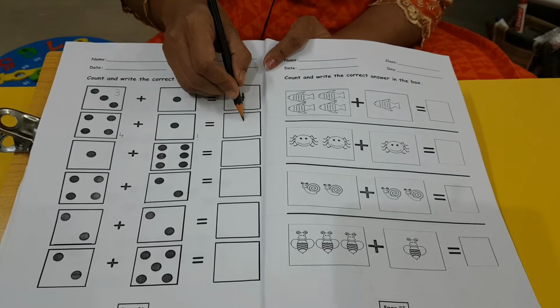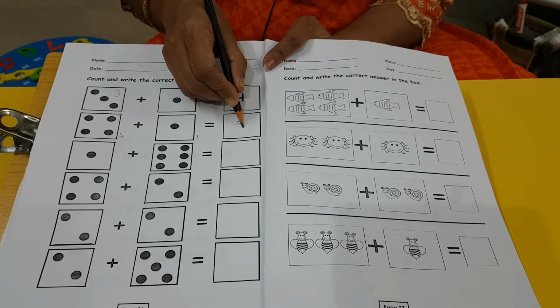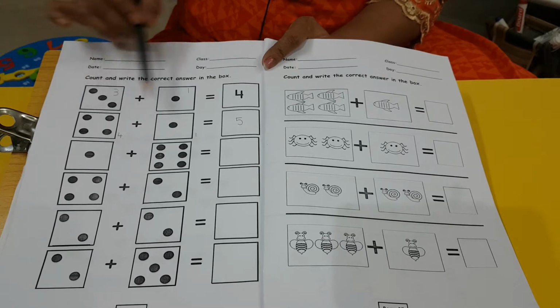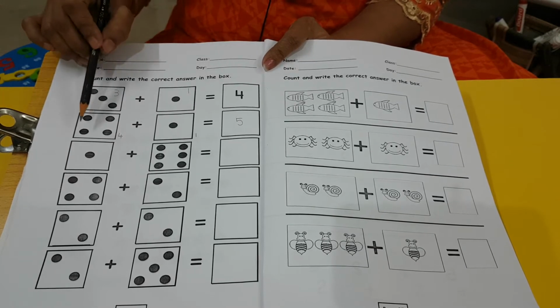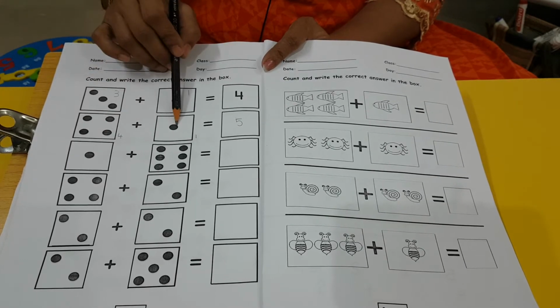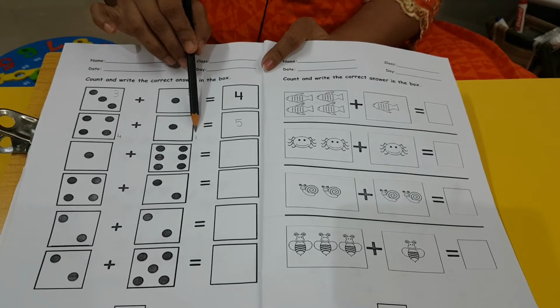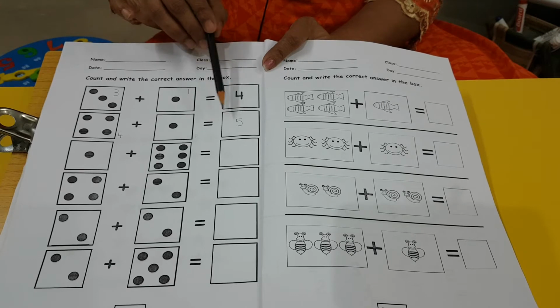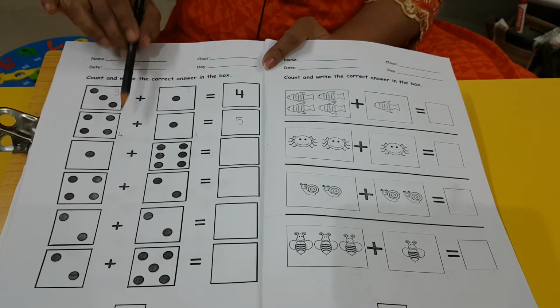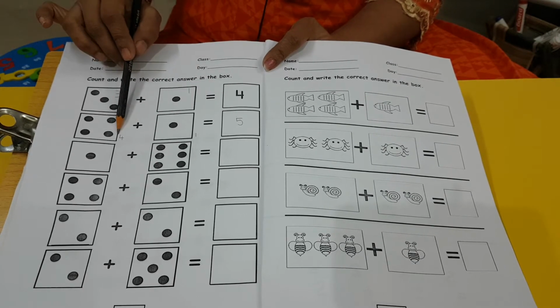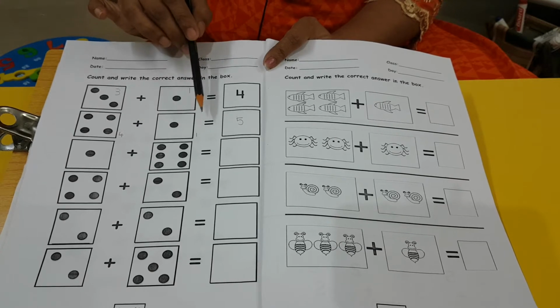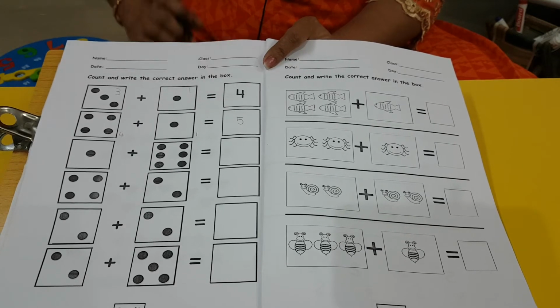You will write here 5. Let me just check if your answer is 5. 1, 2, 3, 4, 5. So please say 4 plus 1 equals to 5. You will have to say this equation. 4 plus 1 equals to 5.